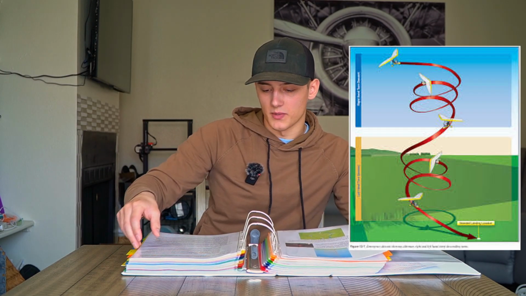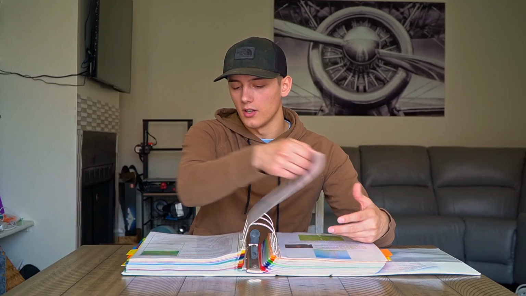Figuring out what the issues are. We've got some diagrams, some pictures. We've got safety considerations, maneuver descriptions. We've got steep spirals in here.